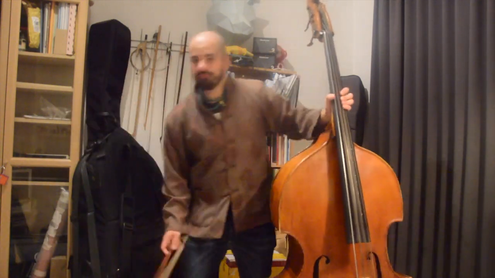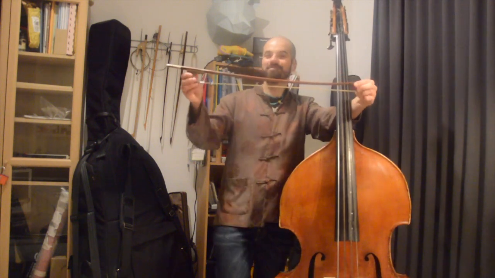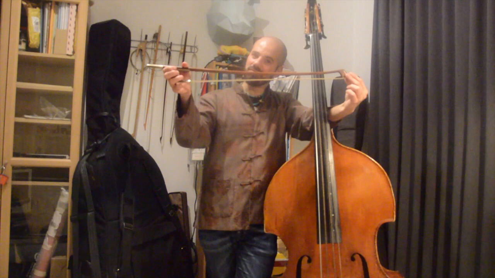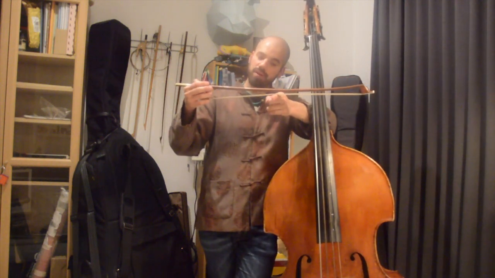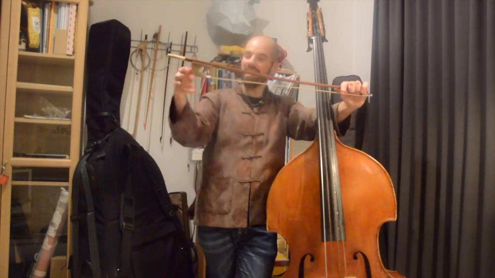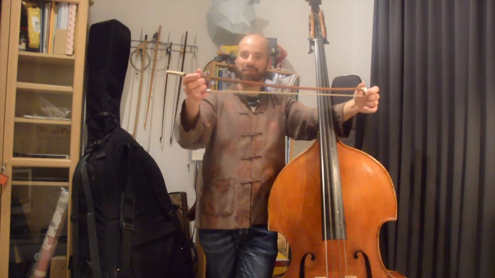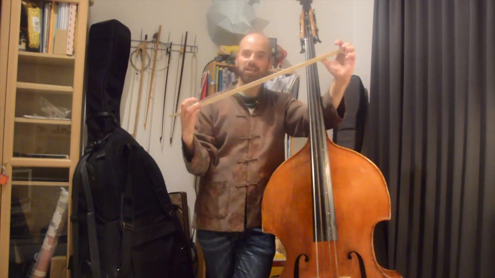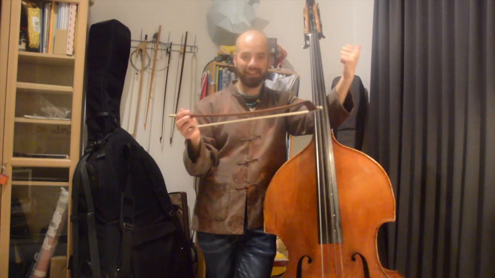And in this sense, this design comes in handy. Take a look. The camber is exactly the other way around. When we put the bow on the string, the stick bends this way, and these two points, the tip, I got it right this time, and the frog, actually go this way. This makes the tension of the hair slightly increase.